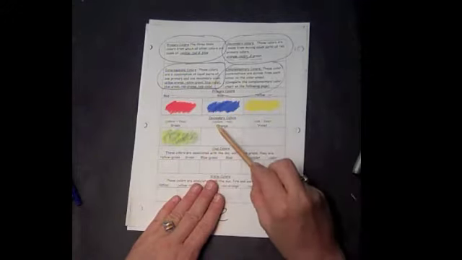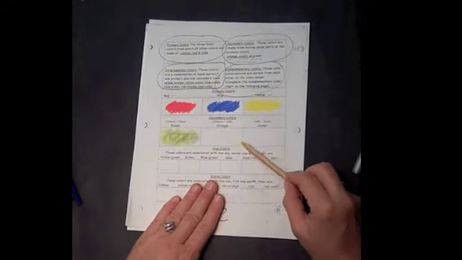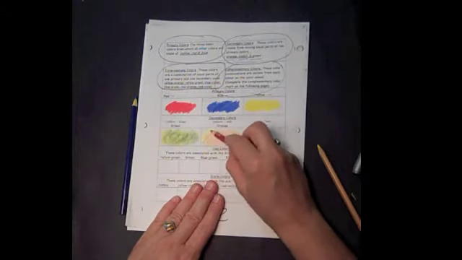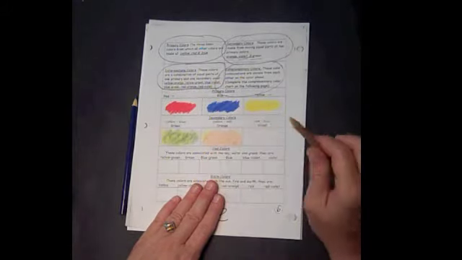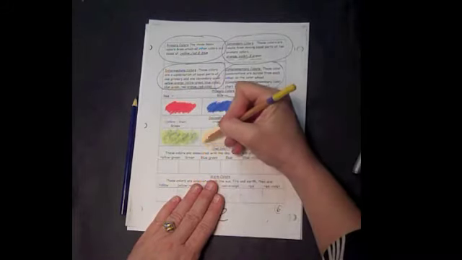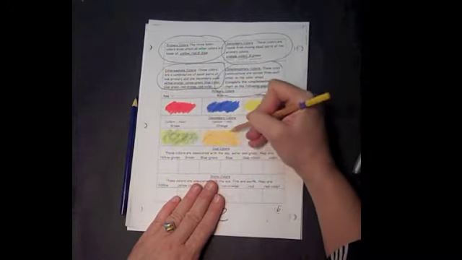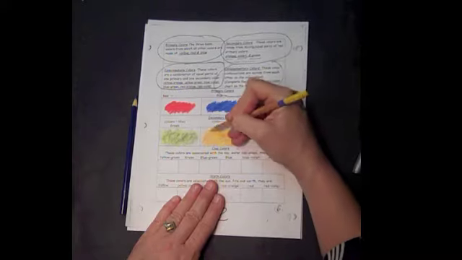Next one is orange, 1 part yellow, 1 part red. Go ahead and put on your first layer of yellow. And a layer of red. I don't like how that looks, and it's because I need to add another layer. 1 layer of yellow. I'm pressing a little bit harder this time, pushing that pigment around. And then a layer of red.